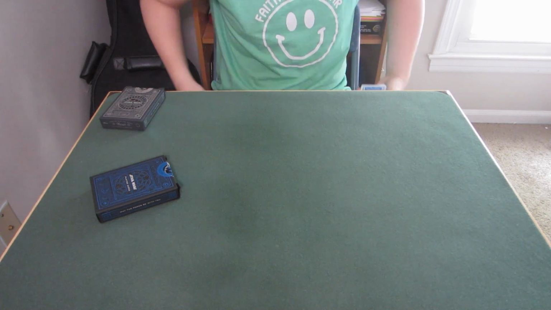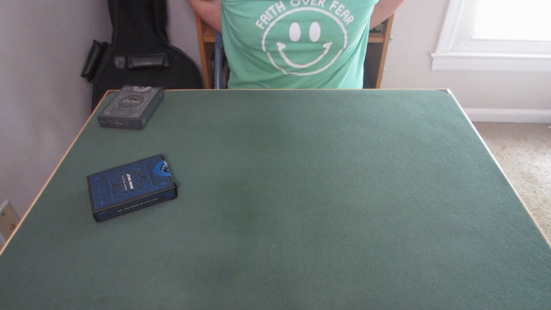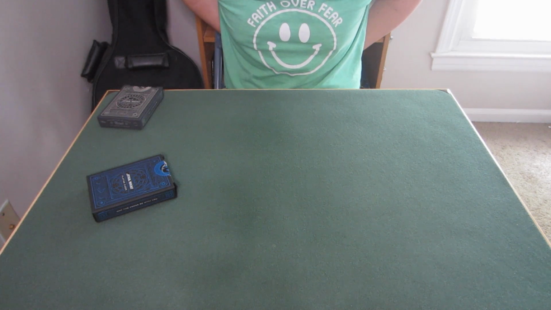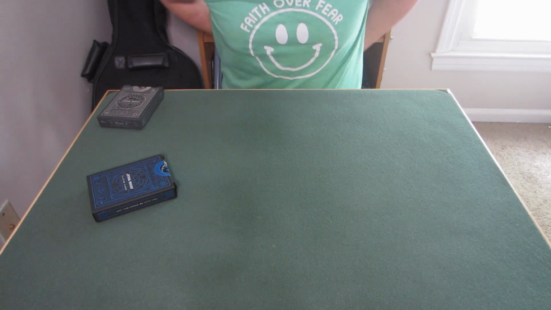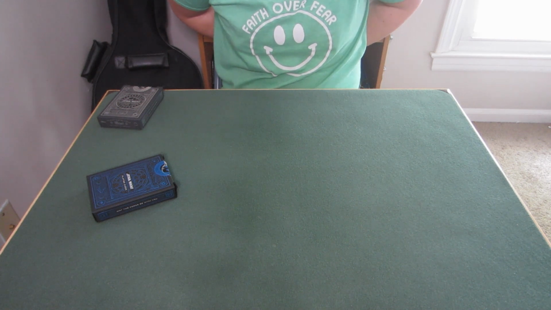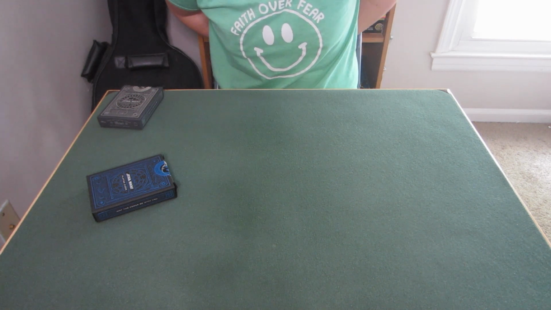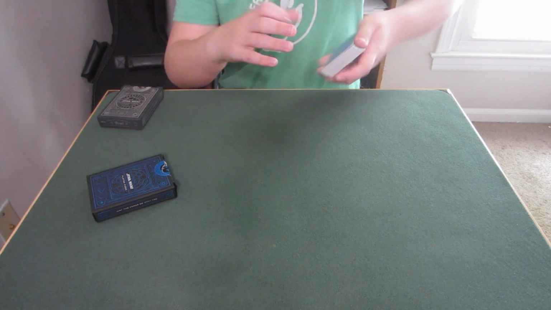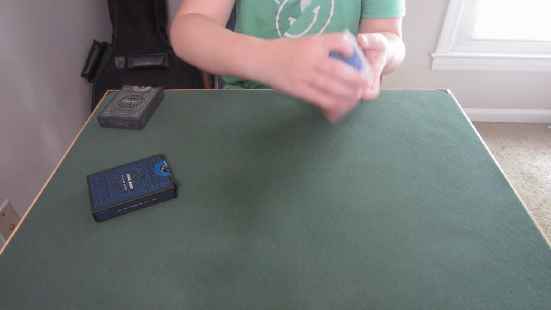So anyway, they take the cards behind their back, and I tell them to go ahead, take 1 card out from the middle, turn it face up, and put it on top of the deck, okay? And I would tell them, now take the cards and give them 1 complete cut.